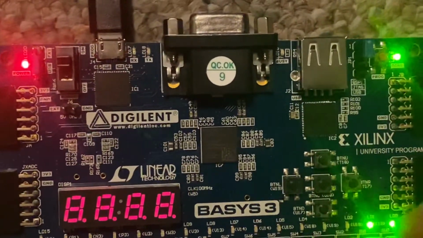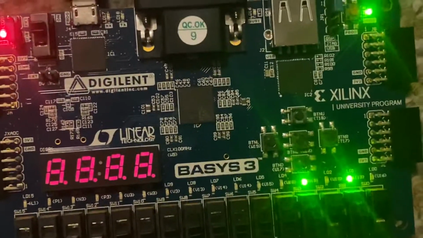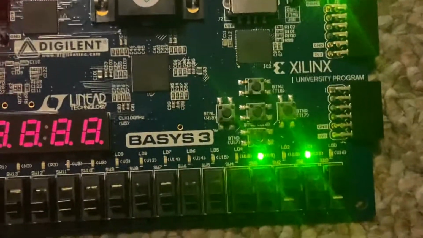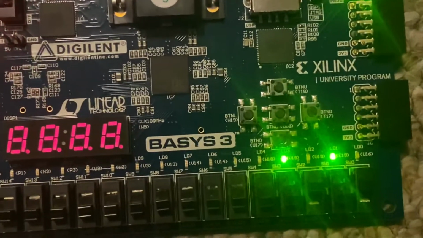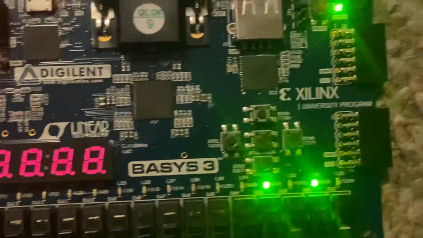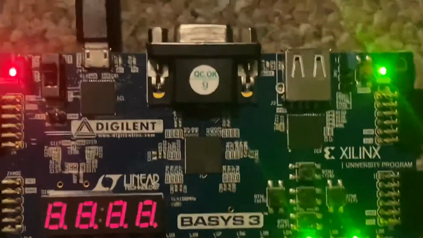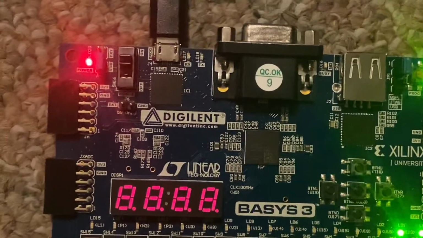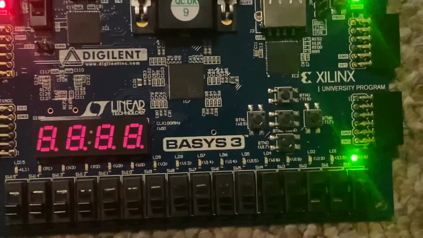Now I'll go ahead and turn on A and C to demonstrate that. In this case, the output 1 LED is on since A and C are true, and output 3 is on since C is true. All right, and now I'm going to go ahead and turn A and B on, one of the last ones.